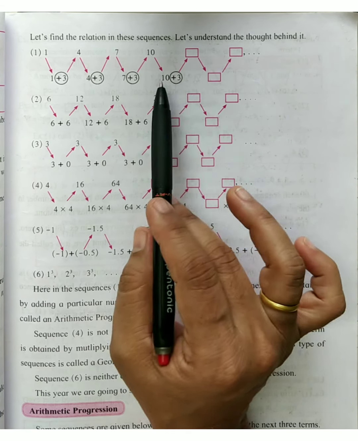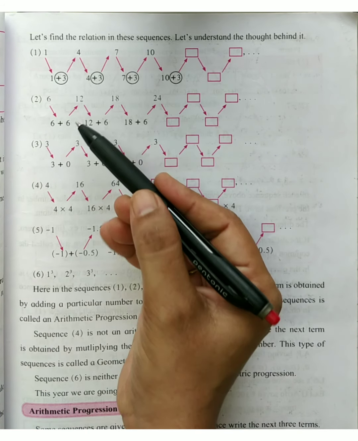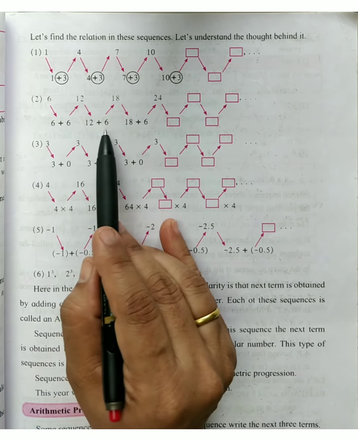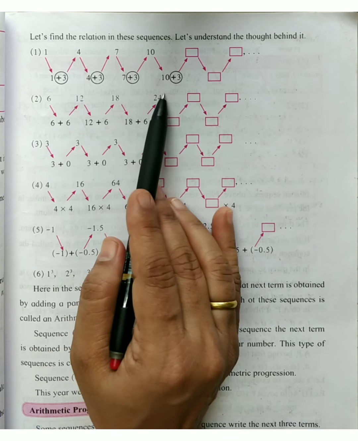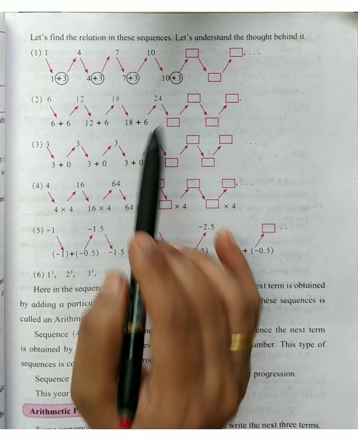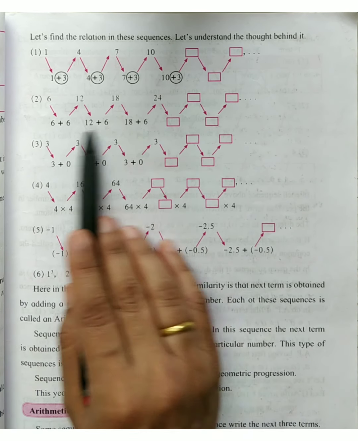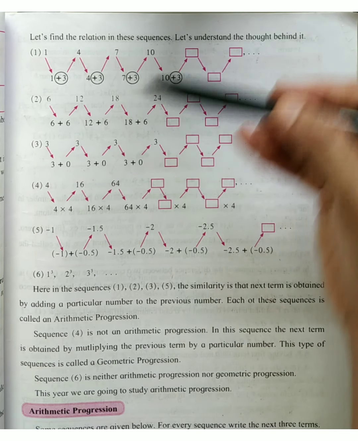You just listen to the language because next we are going to use this language only. Here also, each next term is obtained by increasing the previous term by 6. So the difference between any two consecutive terms here is 6. Difference between any two consecutive numbers here is 0. 6 is a constant, 0 is a constant, 3 is a constant.